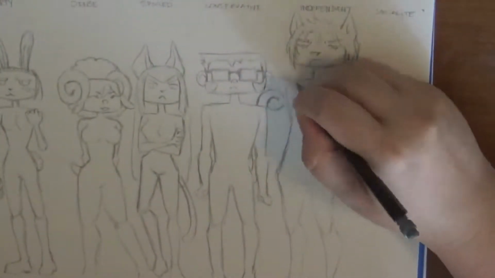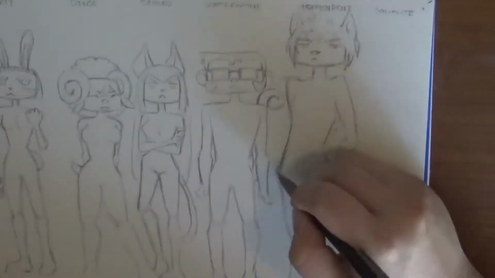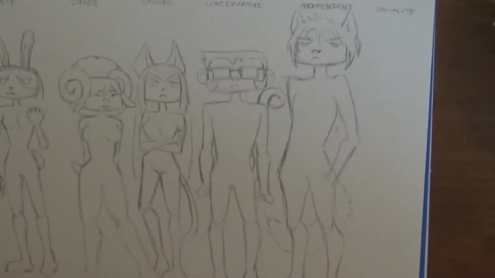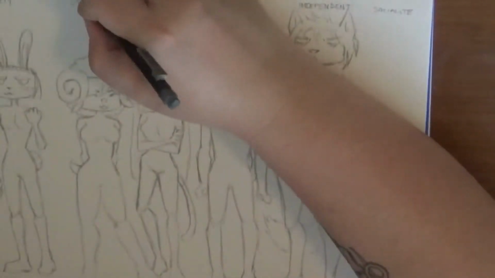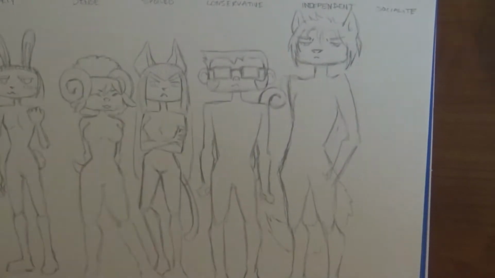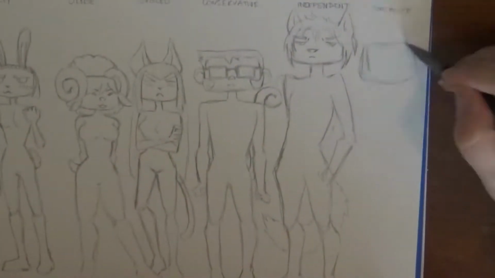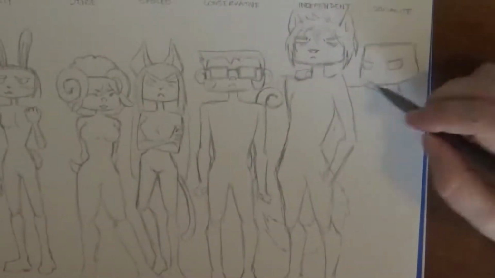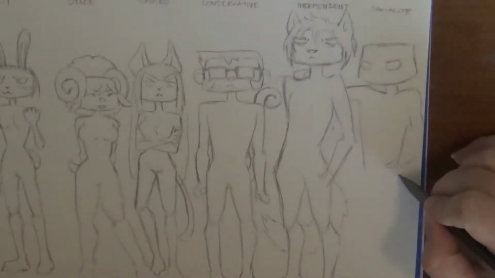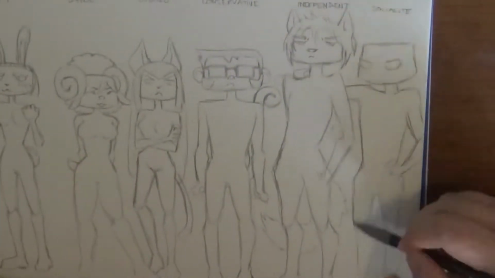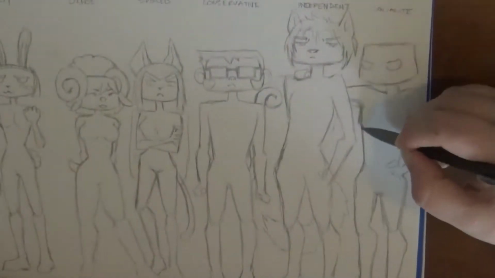So this character with glasses here, I was trying to decide what sort of animal could wear glasses like a human. Obviously it had to have ears on the side of its head, so I chose monkey, and that's literally the only reason that guy was a monkey. I knew he needed glasses. He's supposed to be conservative was the word. And so I was like, well, let's do a monkey. And then the one after him is independent, and so I chose a wolf, even though they travel in packs, obviously. They're pretty skilled hunters on their own.